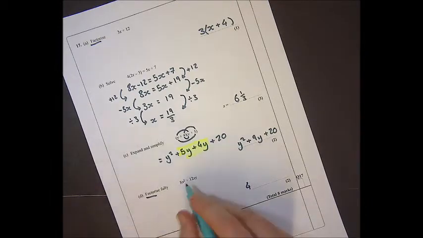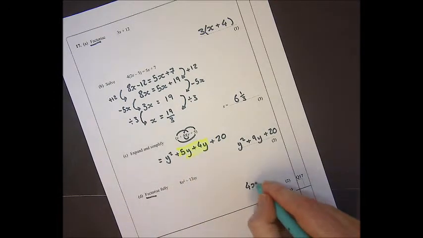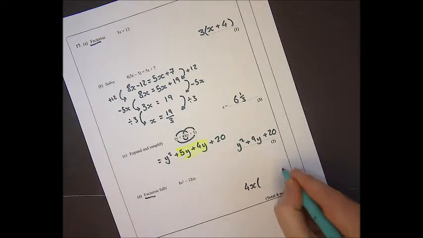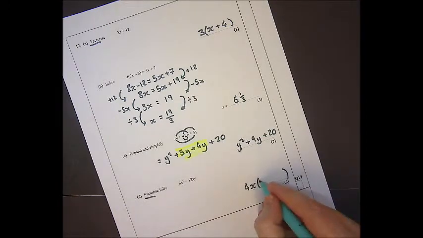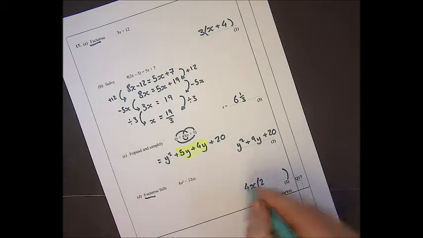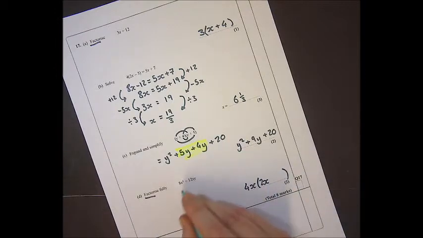Now think what you need to multiply 4x by to make 8x squared. 4x times 2 would make 8x, and 4x times 2x would make 8x squared. 4x times what would make 12xy? Times 3 would make 12x, but we need to introduce this y as well. So 4x times 3y would make 12xy.